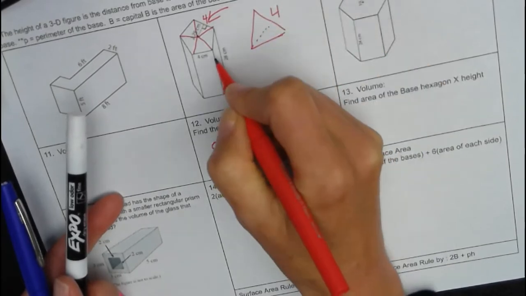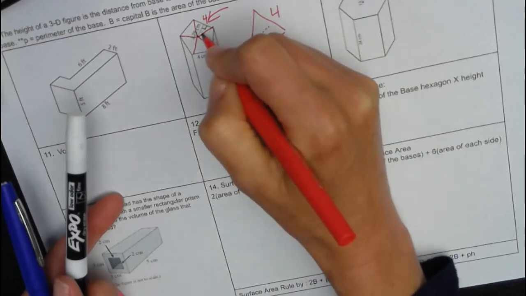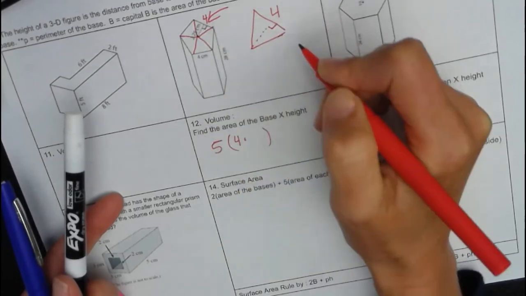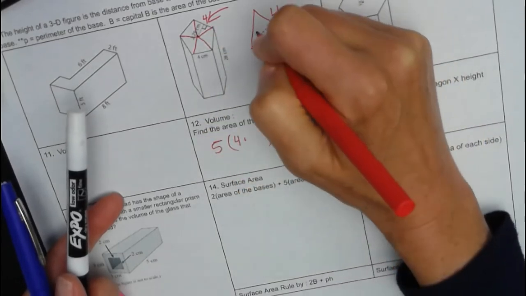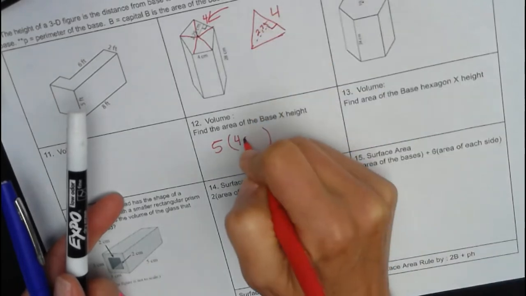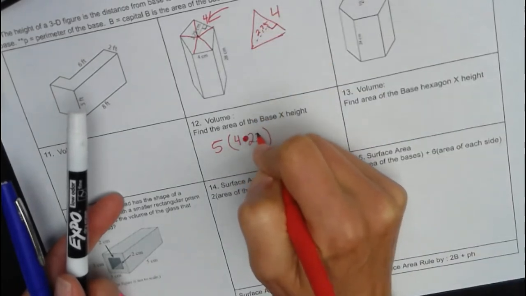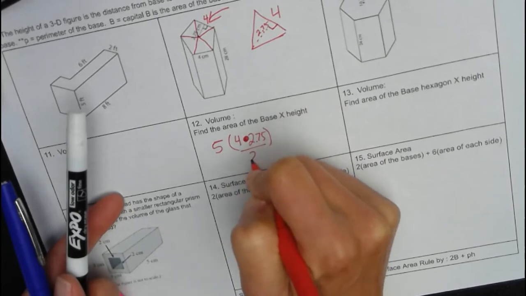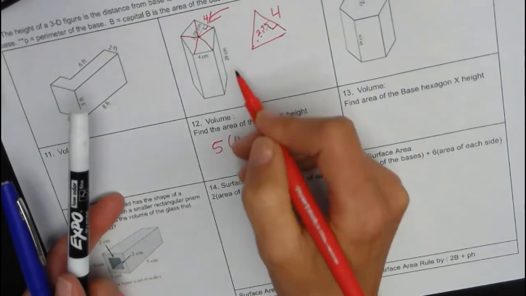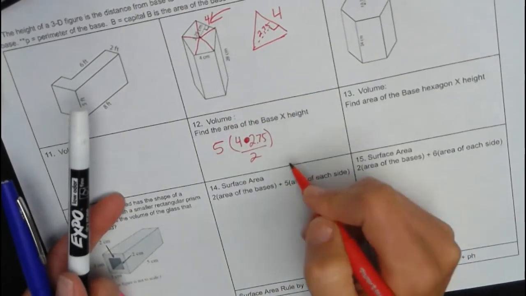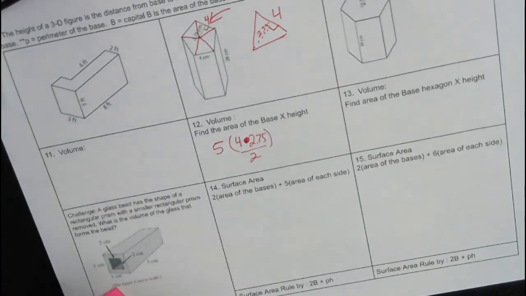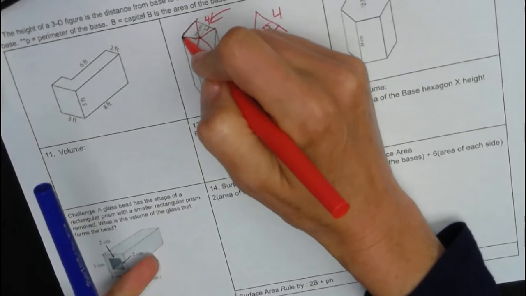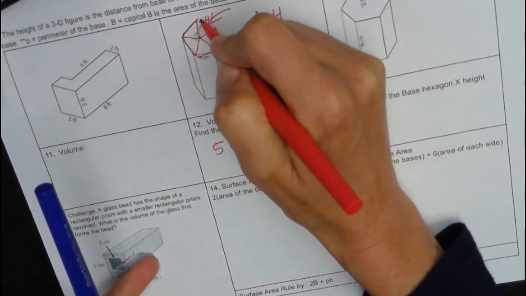That is 4. All of these would be 4. And then it says the distance perpendicular. Can you see that little square right up there? It is 2.75. So it's 4 times 2.75, and I'm going to divide by 2 at some point because these shapes are triangles. That would give me the area of the base, the area of this whole zone that I have in red.